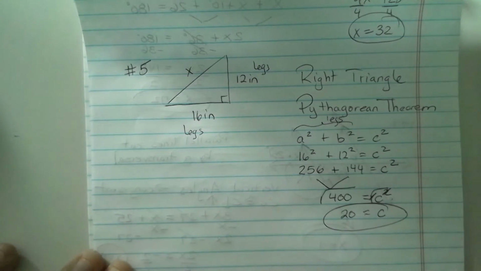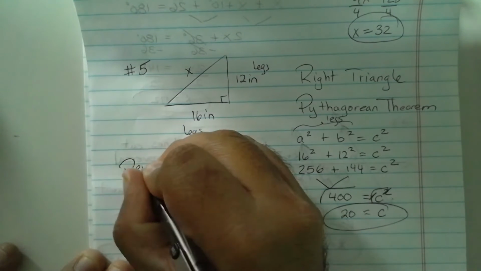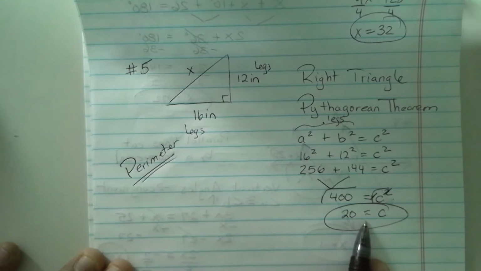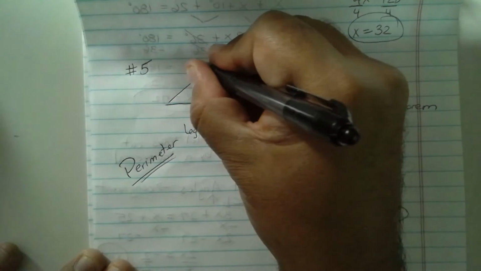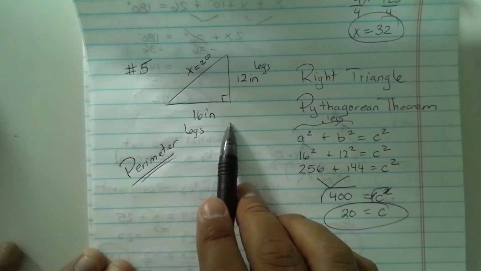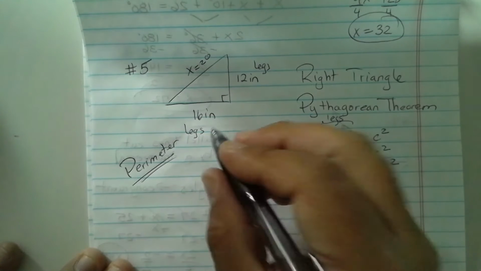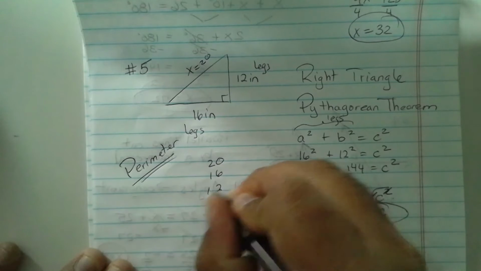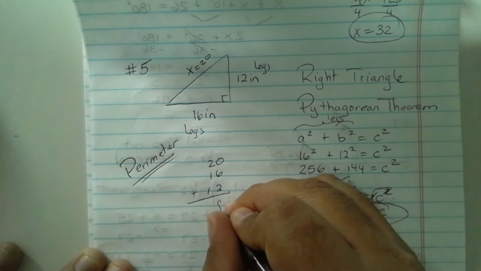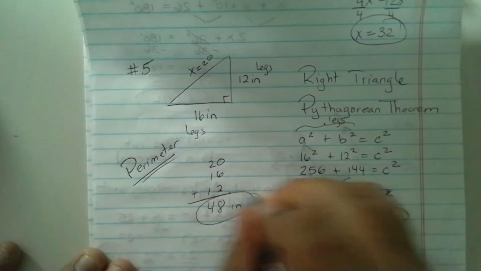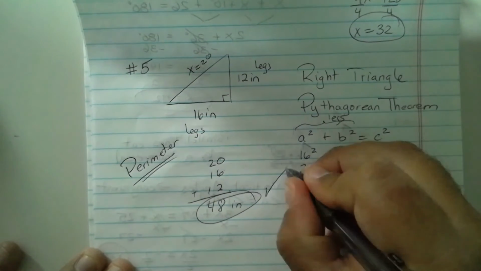Alright, for number 5, there's one thing that I excluded, and that was actually the question asked: what is the perimeter? Well, if we think about the perimeter, we know that x is 20, so I'm going to put this here as 20. How do you find the perimeter of this particular triangle? Just add them up. So we have 20 plus 16 plus 12. 6 plus 2 is 8, 2, 1, 1. 48. So the perimeter is actually 48 inches. That's my final answer.